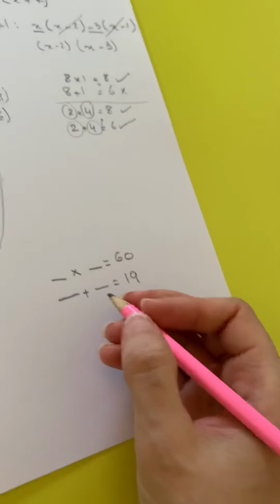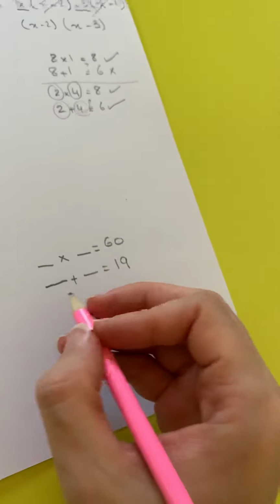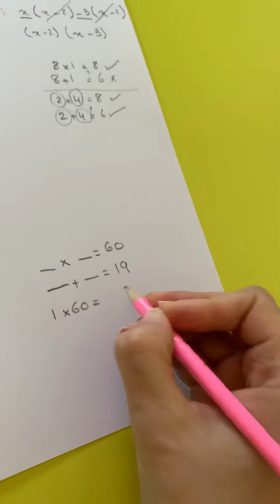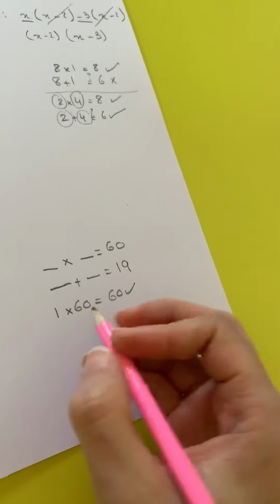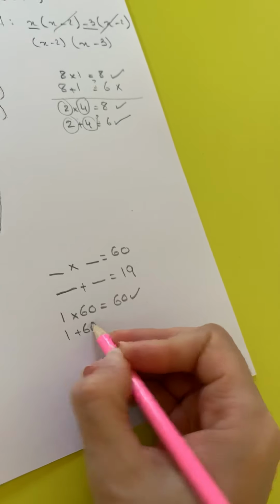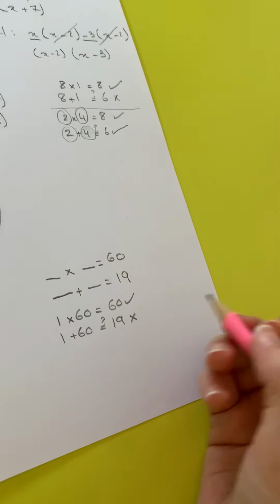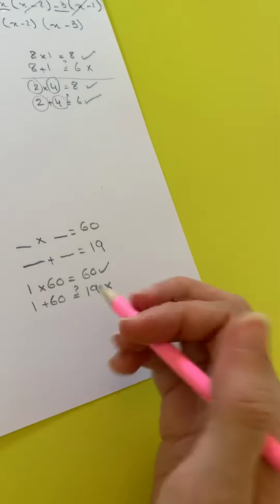The first thing I think about is 1 and 60. 1 times 60 is 60, correct. Now let's add them. Is the answer 19? No. So 1 and 60 are not the correct ones.